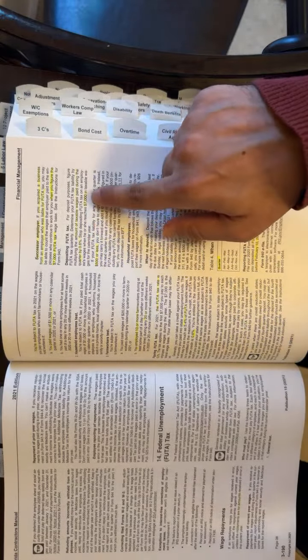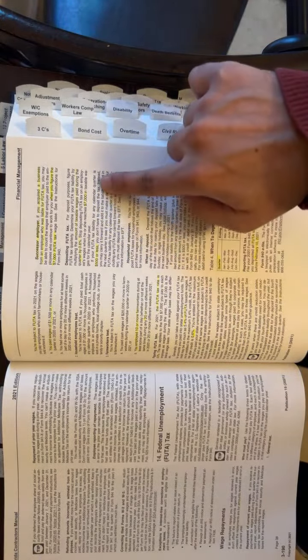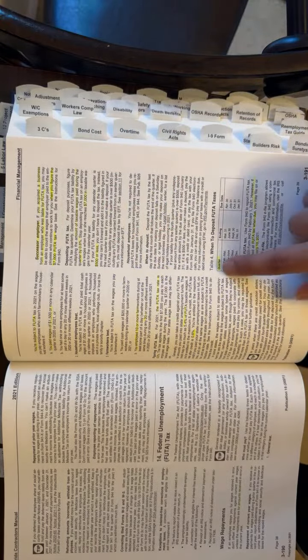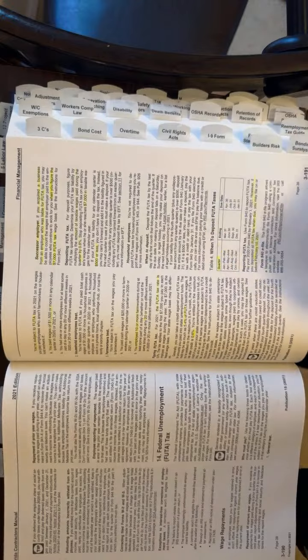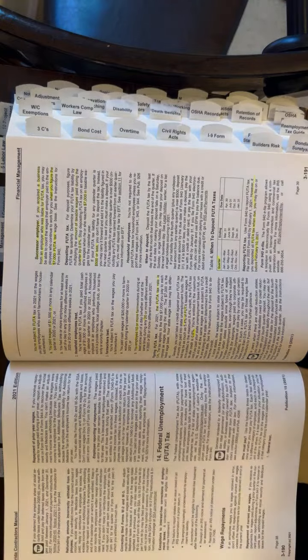He or she reaches $7,000 in taxable wages. Calendar year is $500 or less. Highlight quarter from when to deposit FUTA taxes. However, if you deposit all the FUTA tax when due, you may file on or before February 10, 2021.